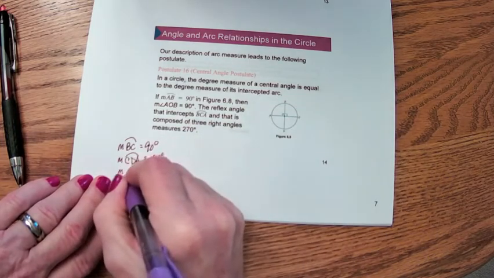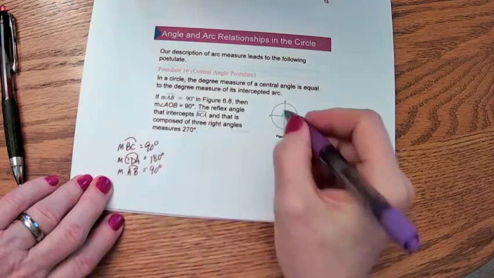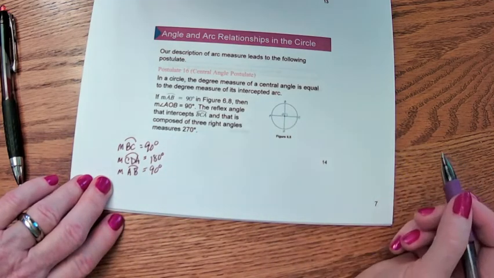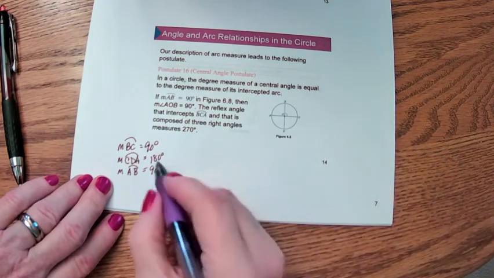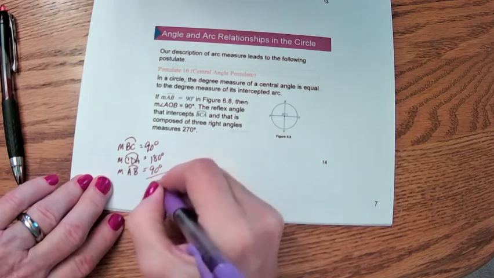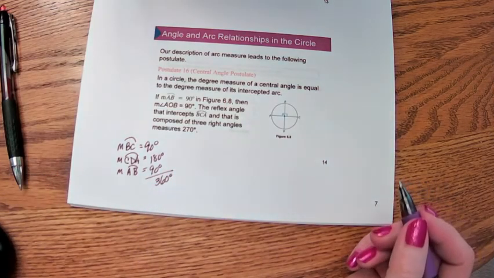And we know that the measure of arc AB is also 90 degrees. So all of the central angles will add up to 360 degrees, and all of the intercepted arcs will also add up to 360 degrees.